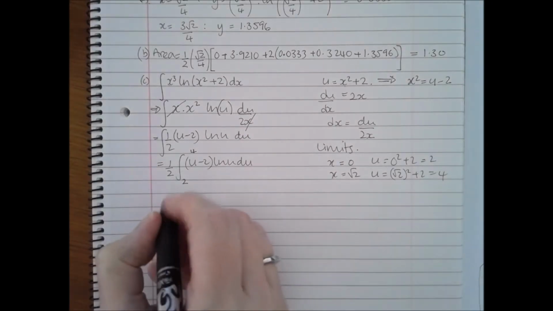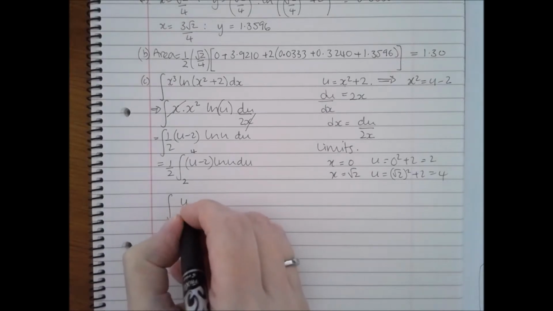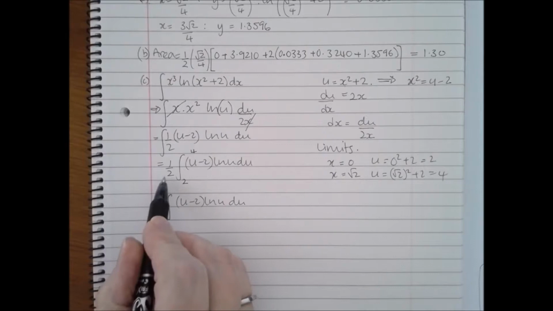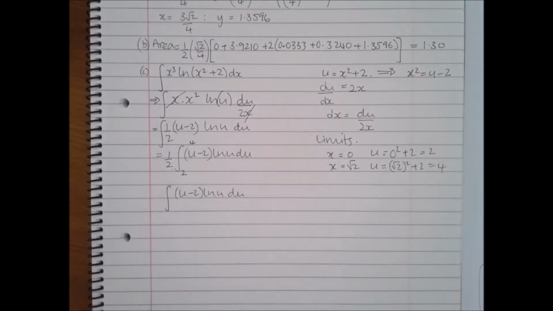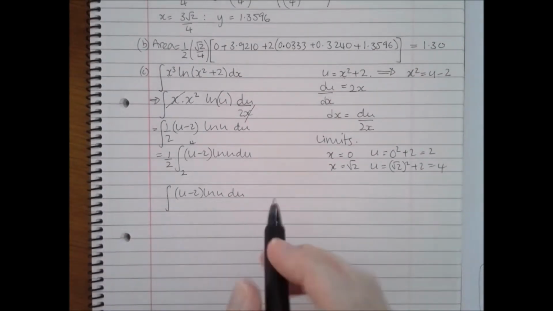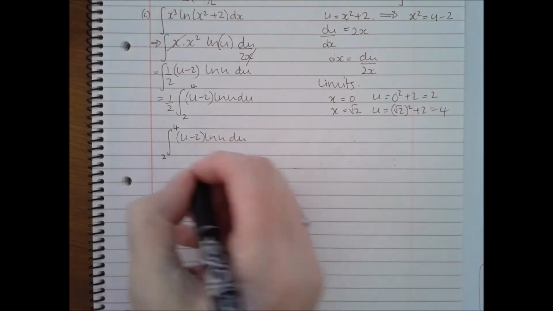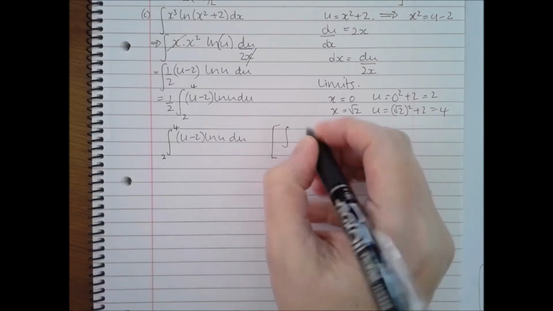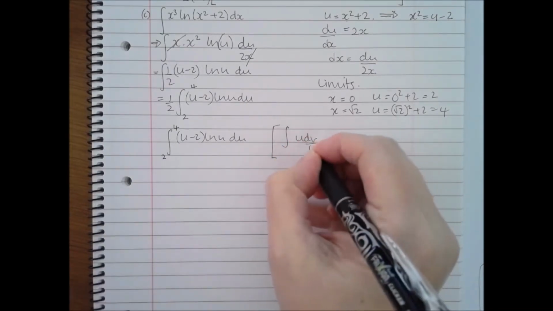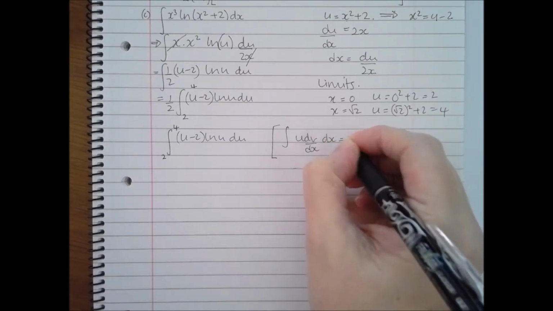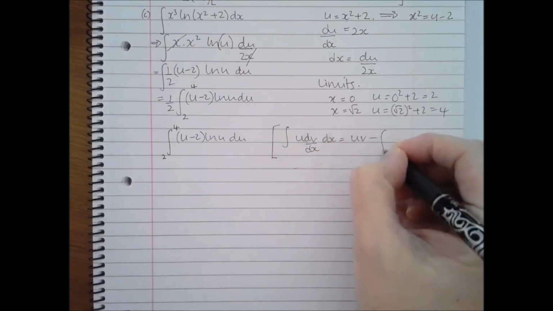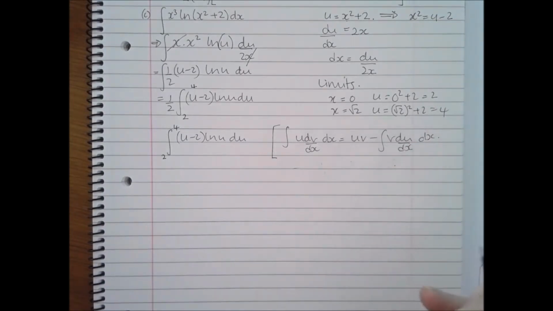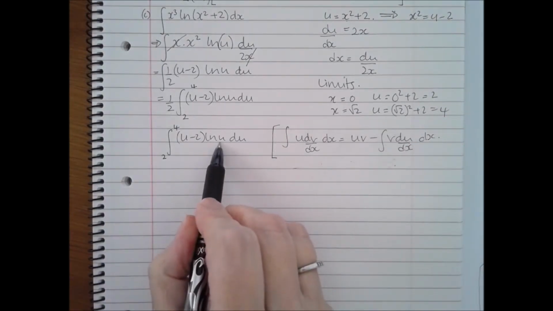And then what we want to do is integrate u minus 2 log u du. I'll come back to the half in a minute, but I want to integrate this. Now this is a parts question. So my parts formula, I've put it up here, is the integral of u dv dx is equal to uv minus the integral of v du dx. Now I've got a bit of a problem here because my x term is actually u.